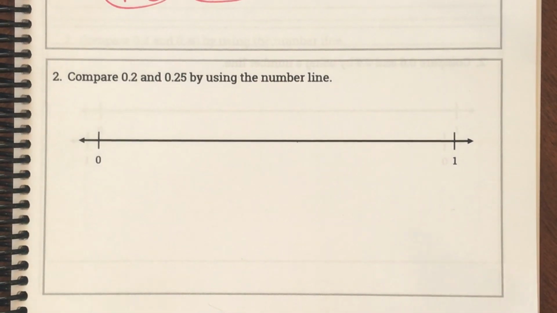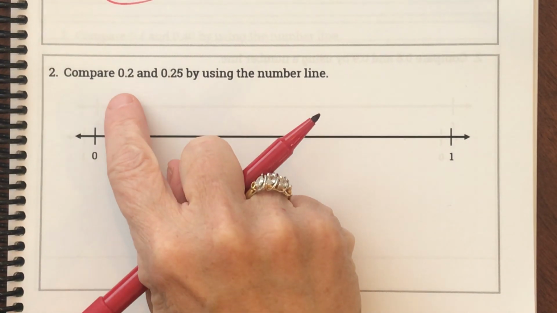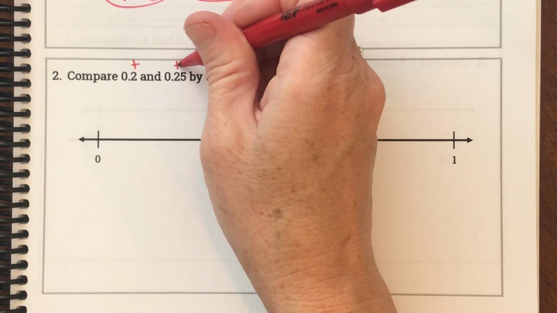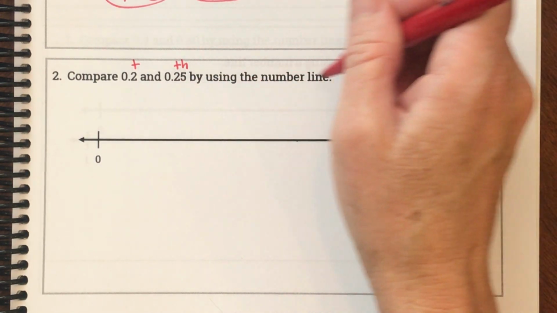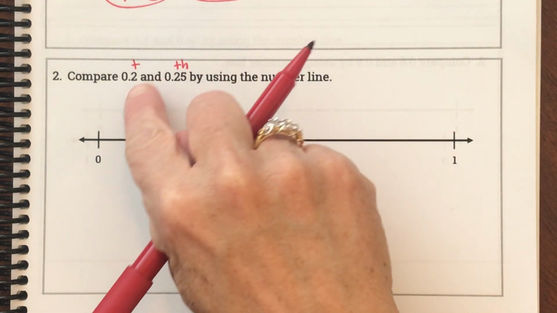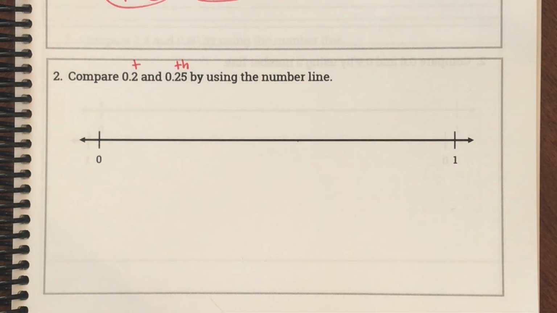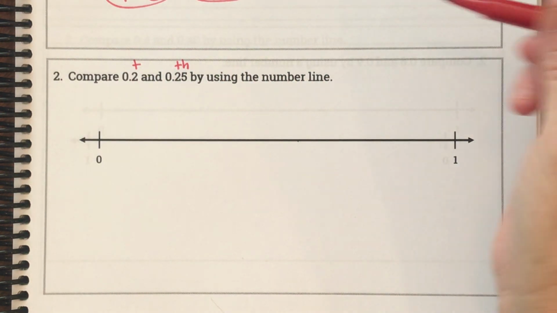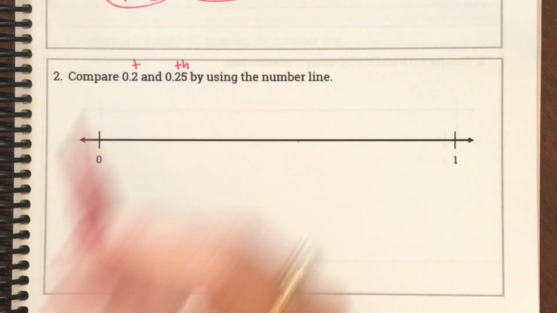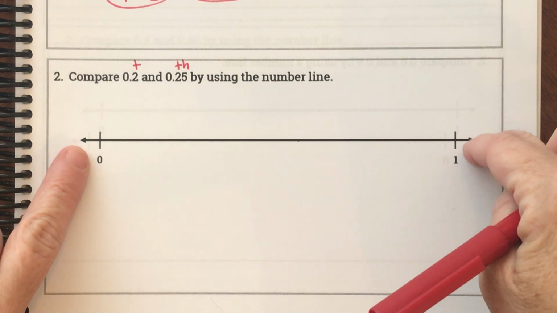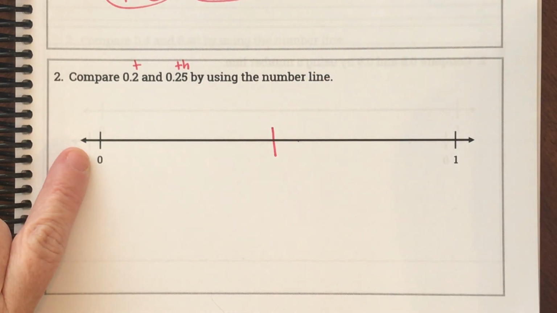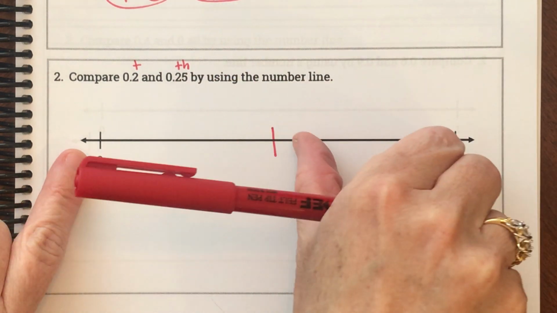Okay, let's look at my next one. This one says, compare 0 and 2/10 and 0 and 25 hundredths by using the number line. Okay, so this time they want me to do it different. They want me to use the number line. They don't want me to use fractions. Okay, so what I'm going to do is I'm first going to plot 0 and 2/10, which means I need to divide this number line into tenths. So I'm going to start cutting it in half, and then I'll cut each of these into 5.